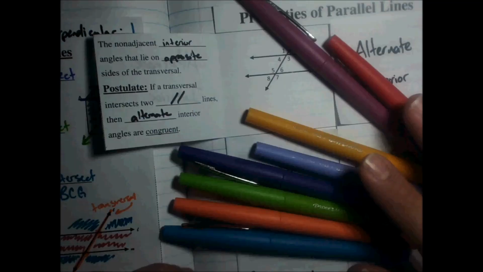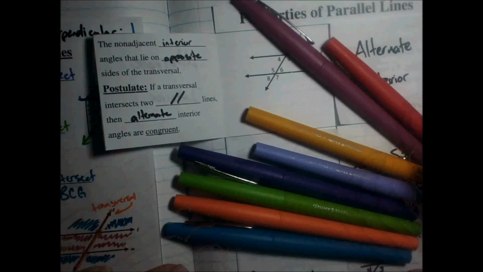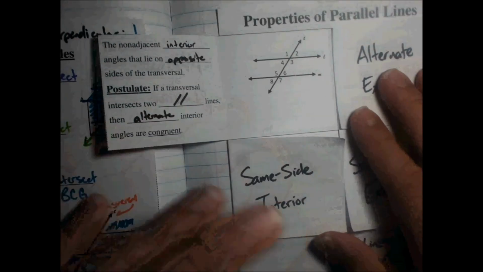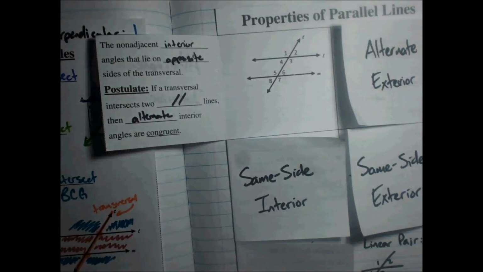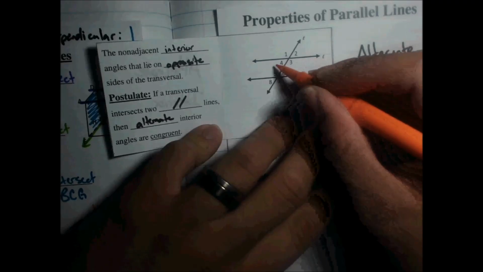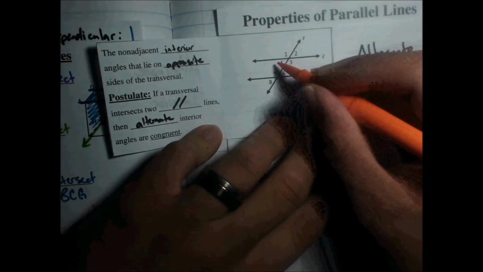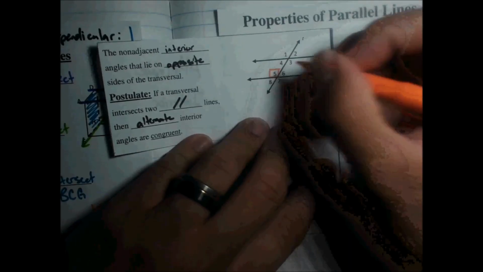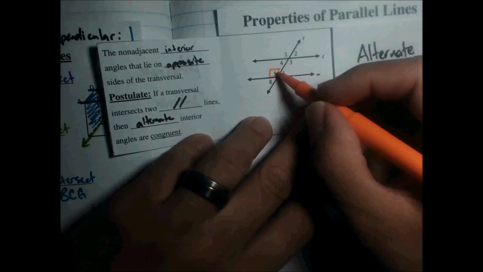Okay. So the alternate interior angles are on the inside of our two lines, but on opposite sides. So we have angle 5 on the inside and its alternate interior would be angle 3. These are alternate interior. So then, because they're congruent, we can say that angle 5 is congruent to angle 3.